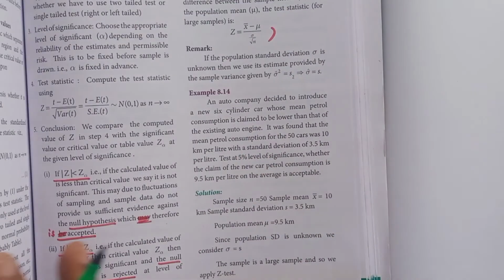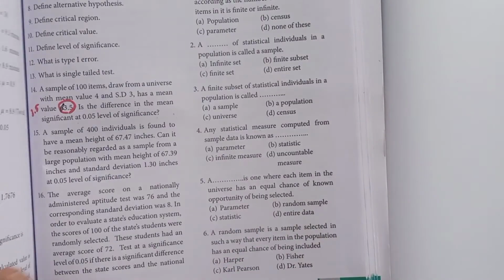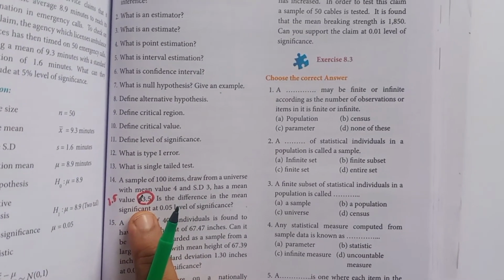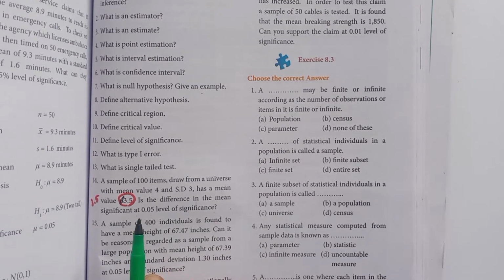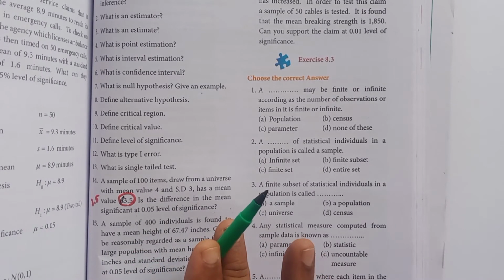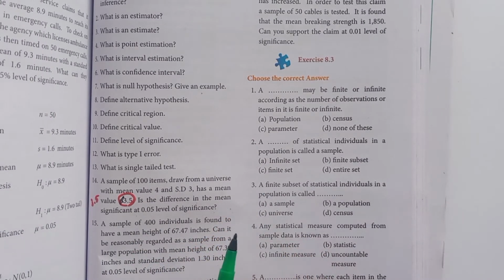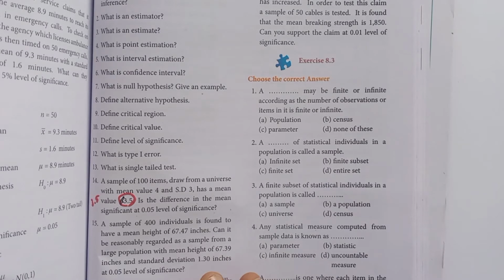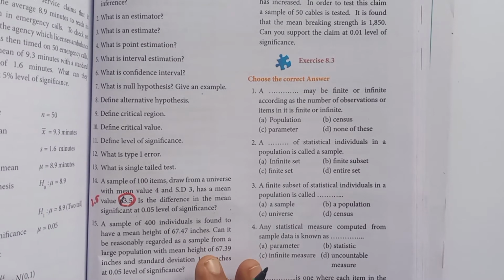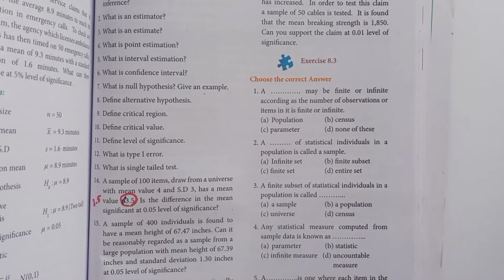Now we can refer to the question. In this question number 14, there is no word increasing or decreasing. That means it is a two-tailed test. Neither increasing nor decreasing, what does it mean? Two-tailed test. So in that case, you have to consider mu is not equal to mu naught.